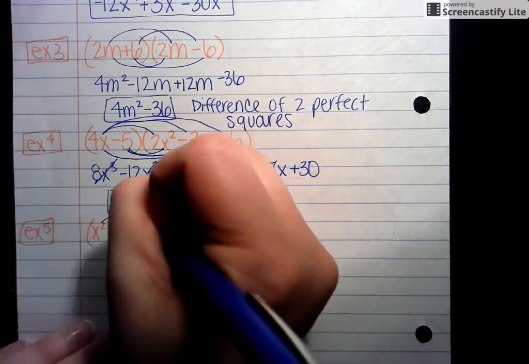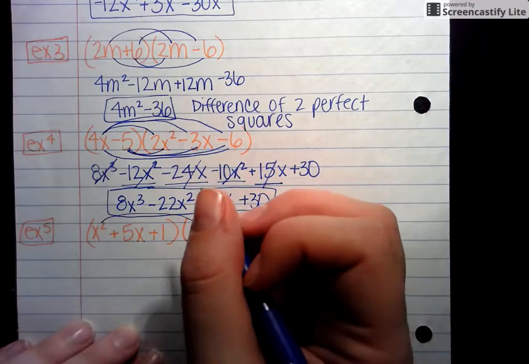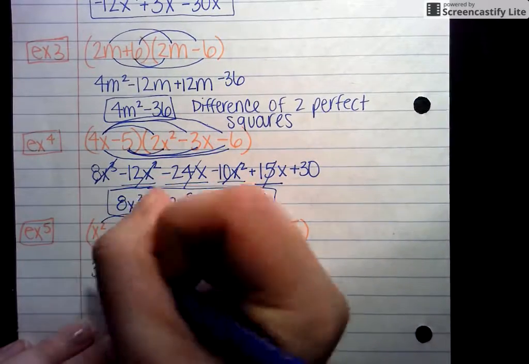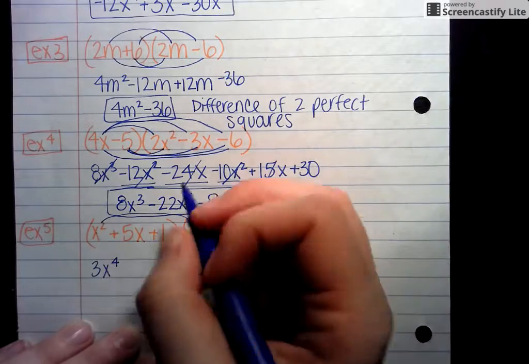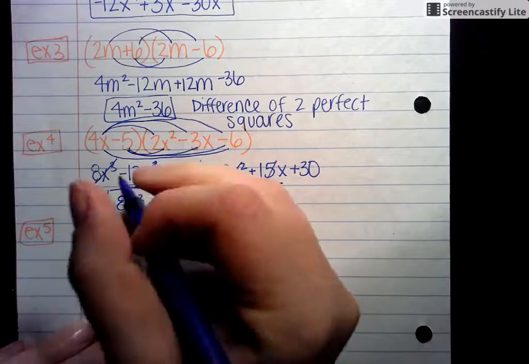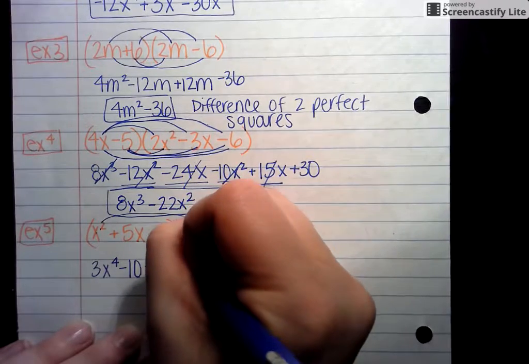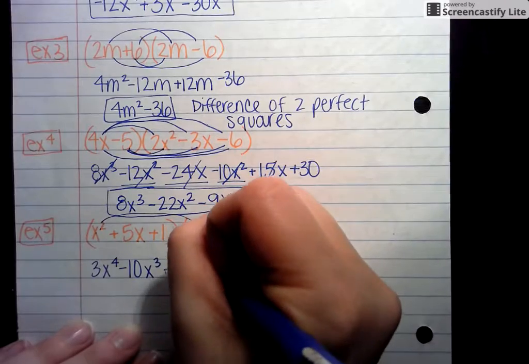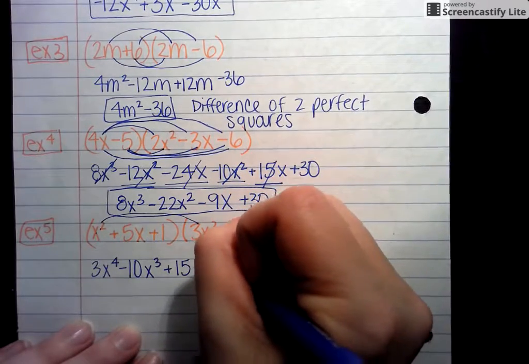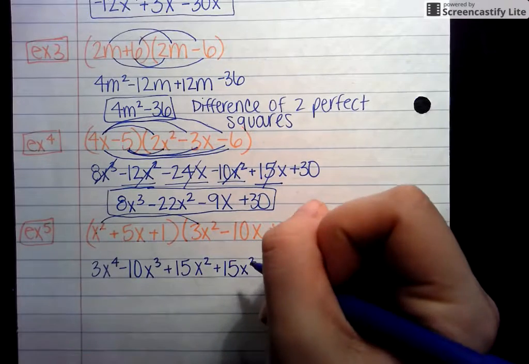So I'm going to do x squared times 3x squared, which is going to be a 3x to the 4th. x squared times a negative 10x, which would be negative 10x to the third. x squared times 15, so it would be plus 15x squared. 5x times 3x squared, which would be plus 15x to the third.